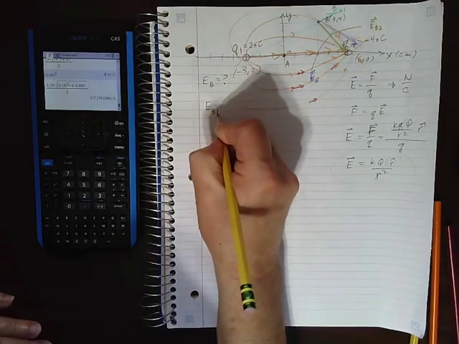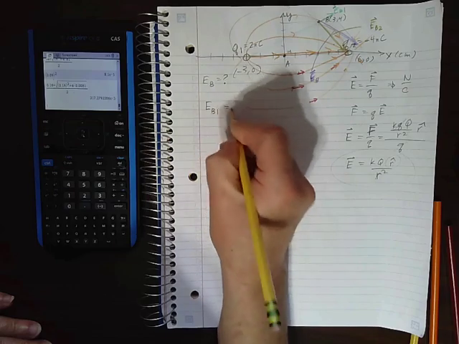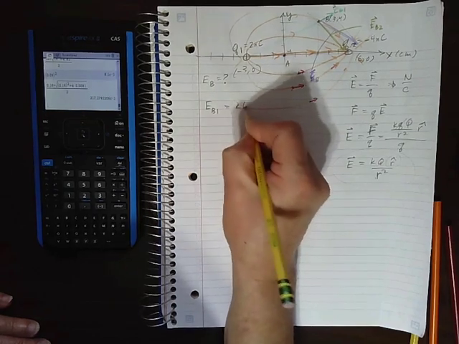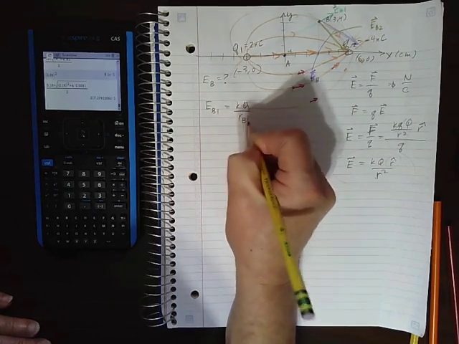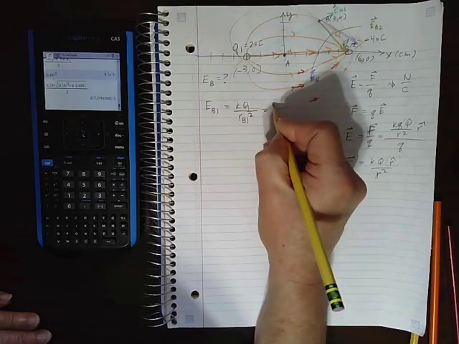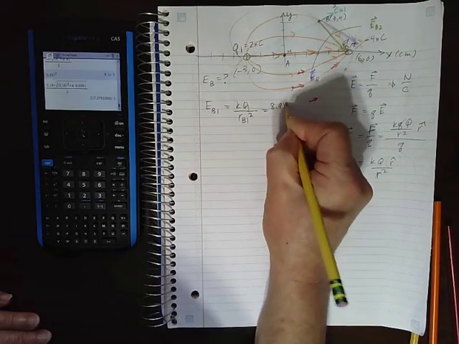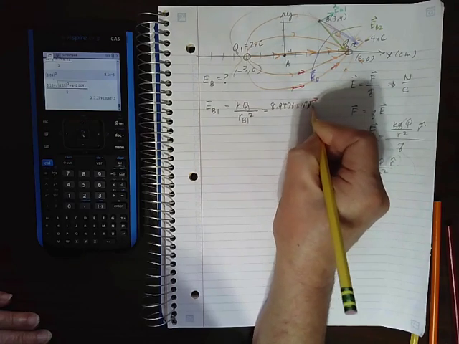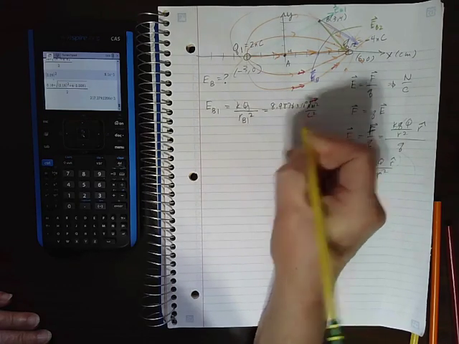So EB1, magnitude-wise, let's calculate the magnitudes first, and then we'll calculate the angles. So EB1 is KQ1 over RB1 squared, size-wise, where K is 8.9876 times 10 to the 9th newton meters squared per coulomb squared.